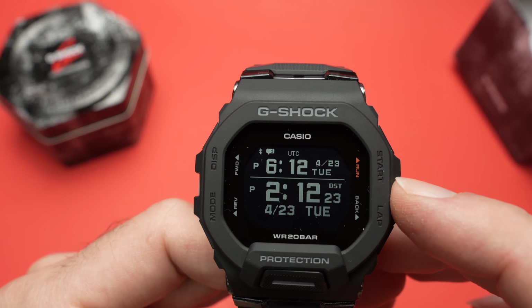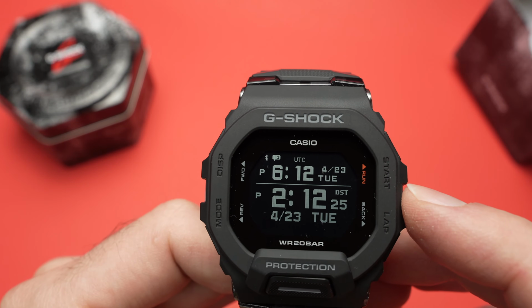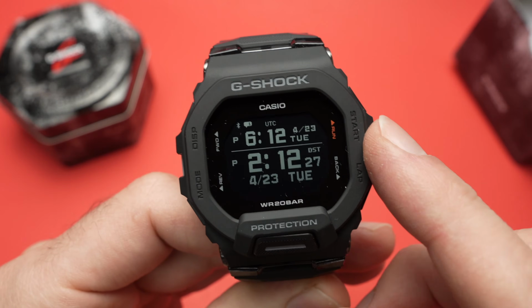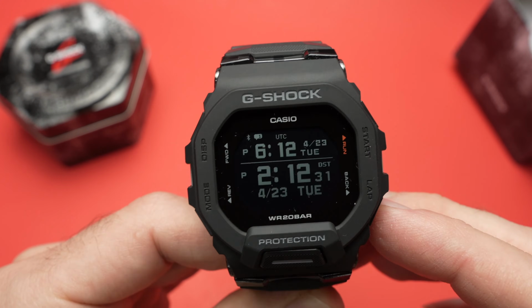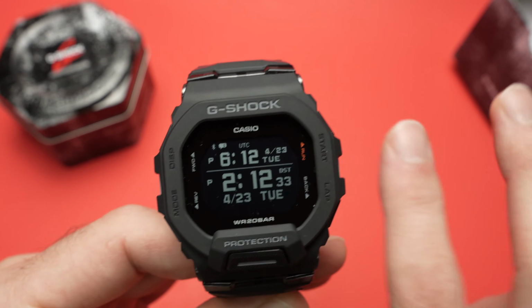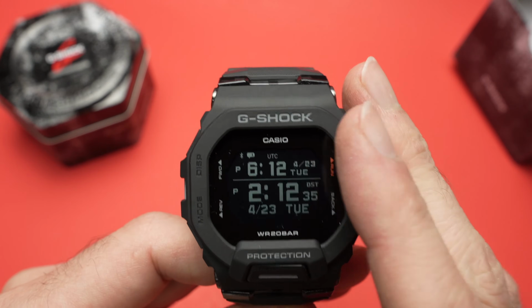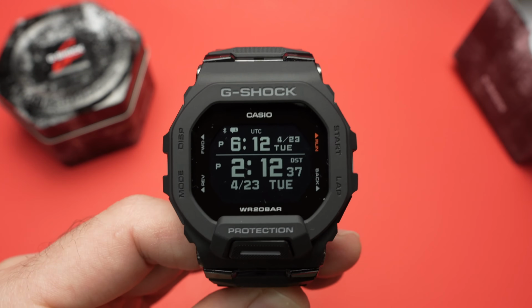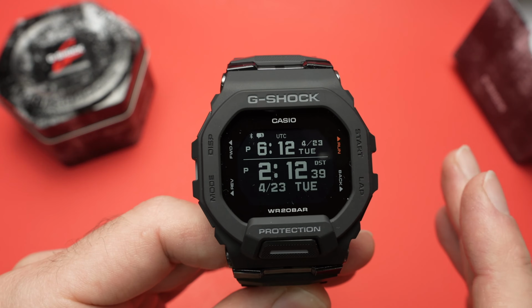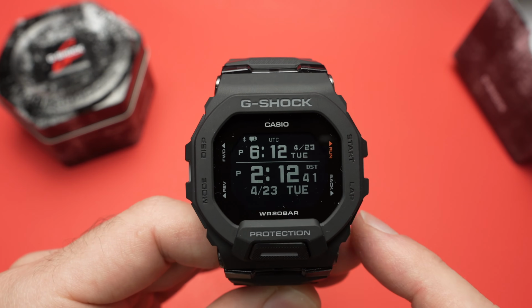In this video, I'll show you how to change the format of your time from 12 hours to 24 hours on your G-Shock GBD-200. This can be done two different ways. The first way is directly on the watch, and the second way is using the app, and I'll show you both. Let's start with the watch itself.